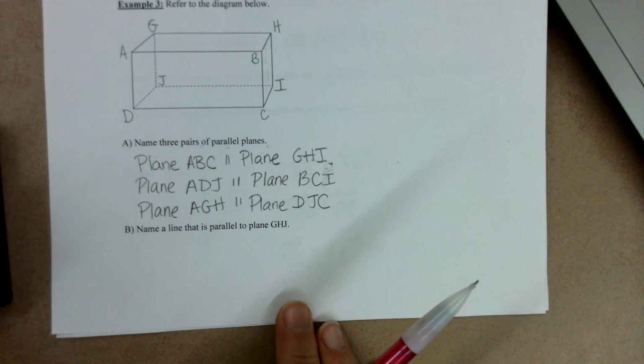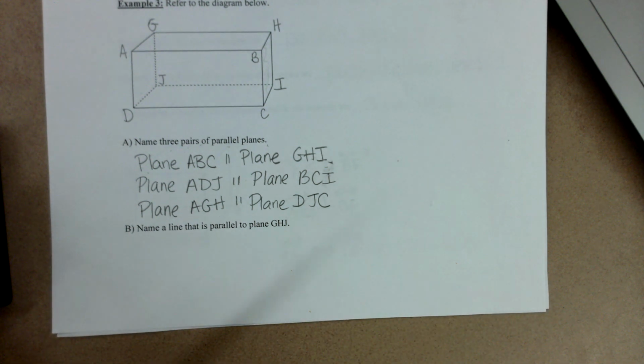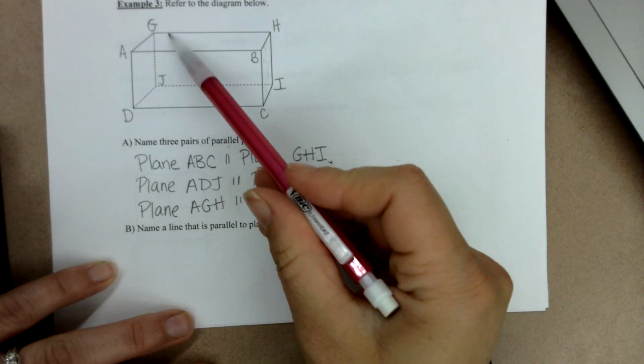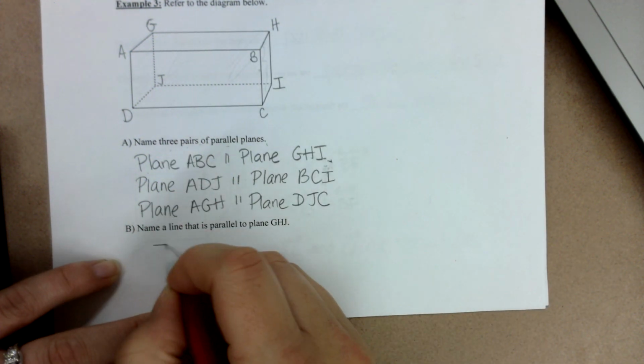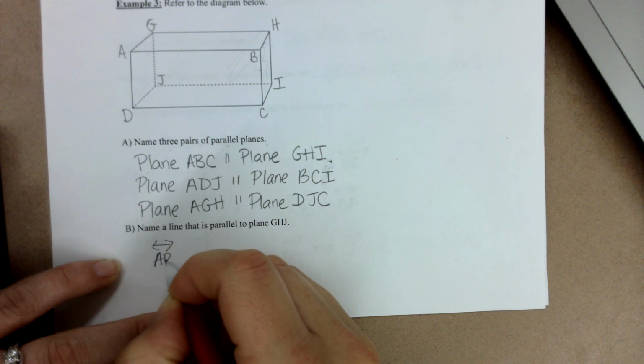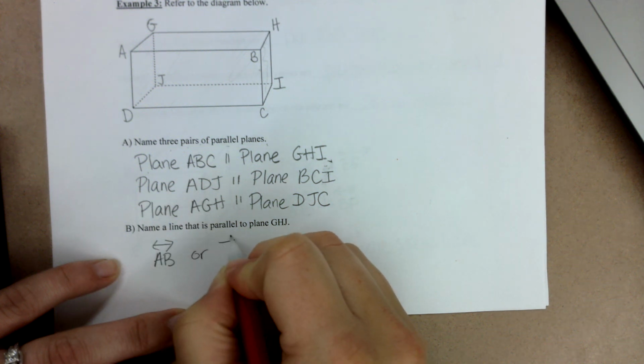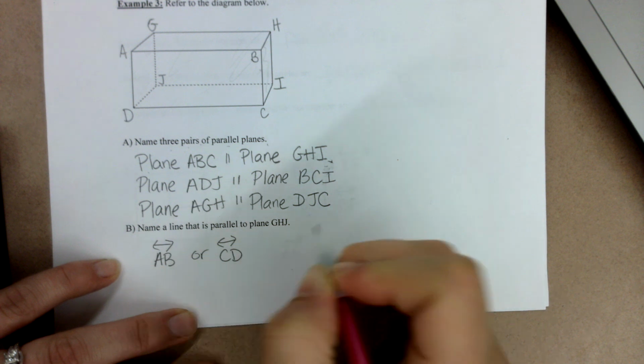Then it says name a line that is parallel to plane GHJ. GHJ is the back there. So it could be line AB or line CD.